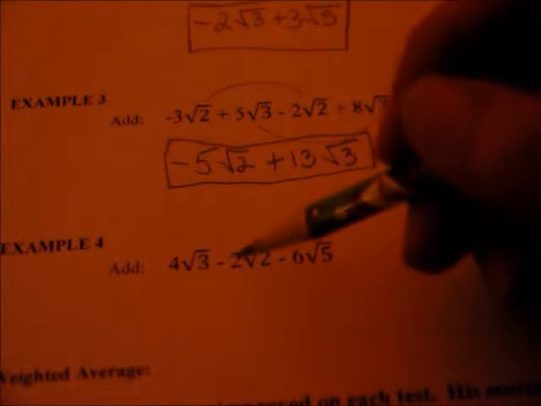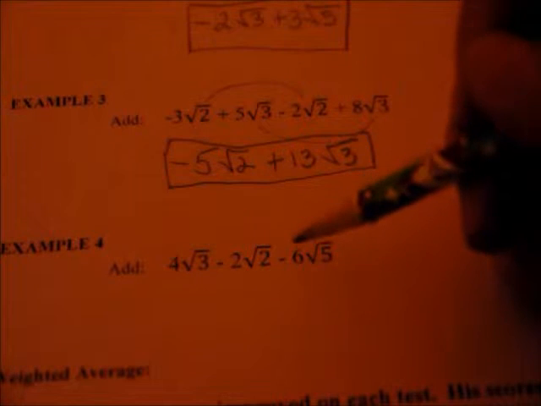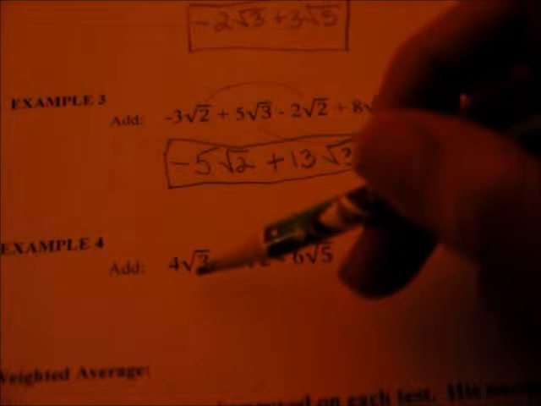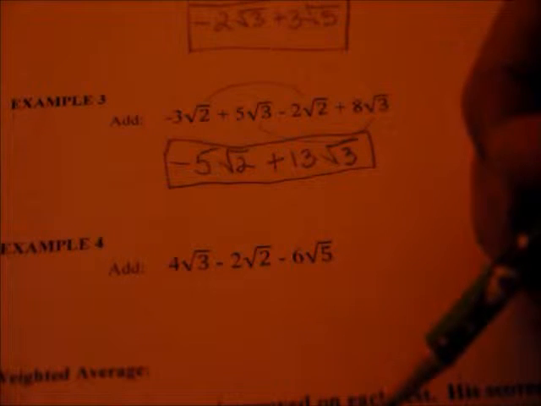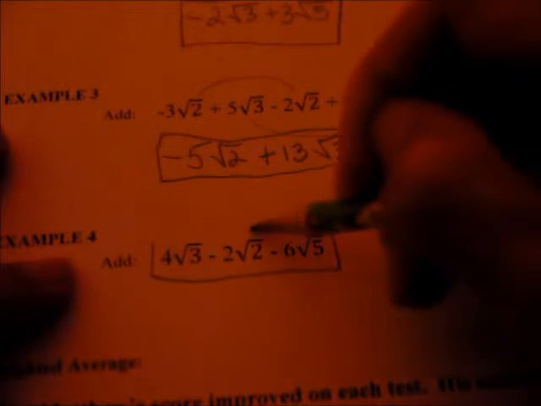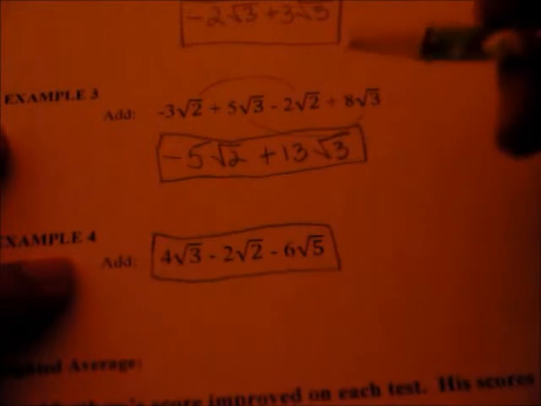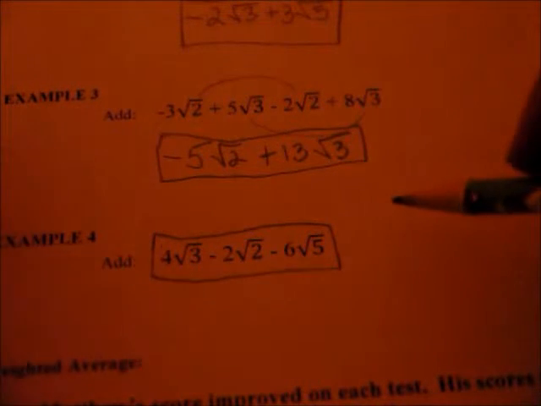We have 4 root 3 minus 2 root 2 minus 6 root 5. Now, I'm noticing none of those are like terms. So at first, that's kind of frustrating because we like things to be able to simplify and pair up, but not going to happen. So look what I get to do. And we get to do that with confidence. Box that answer. The good news is you didn't have to draw or do any calculating.